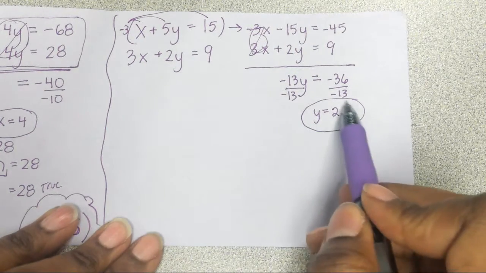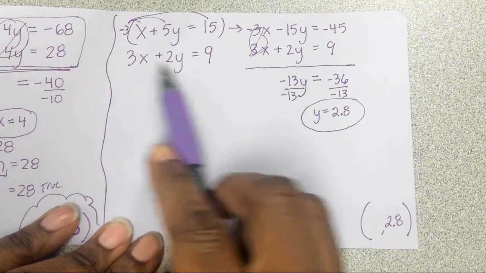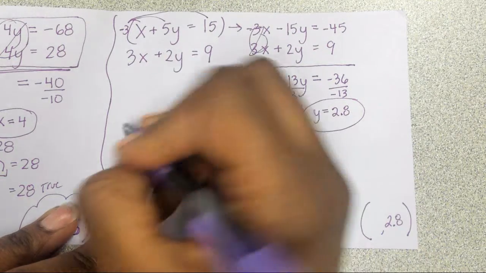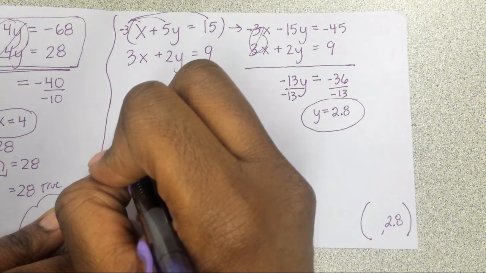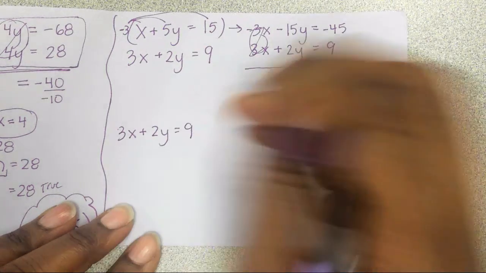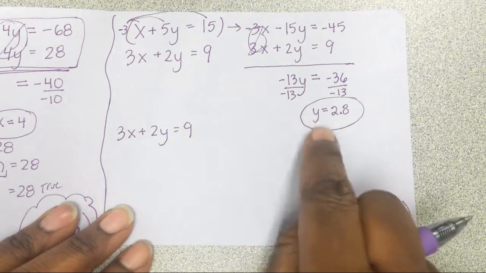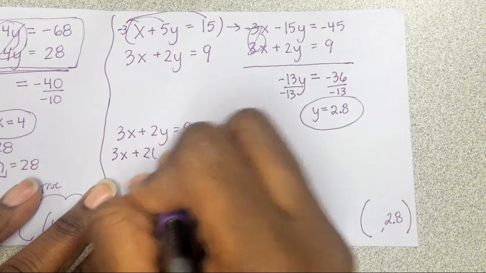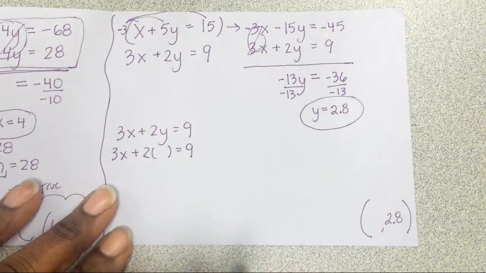Now my next step is to pick one of these equations, whichever one you want. I'm going to choose the bottom one this time, and plug in what you have found already into the correct spot, which is the y spot this time. Then we're going to have to solve for x.